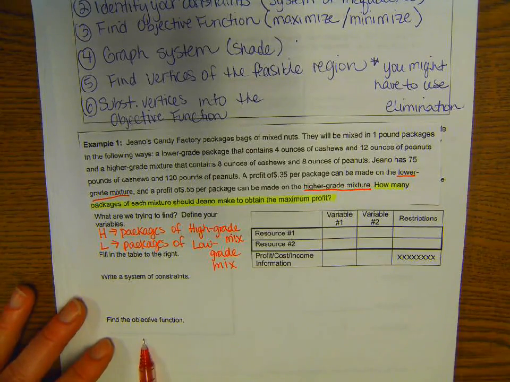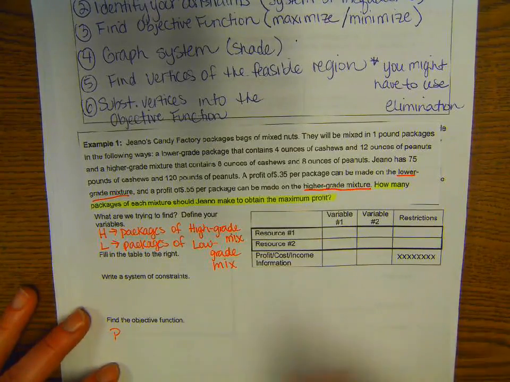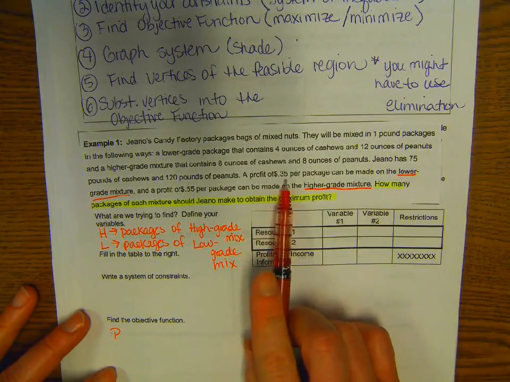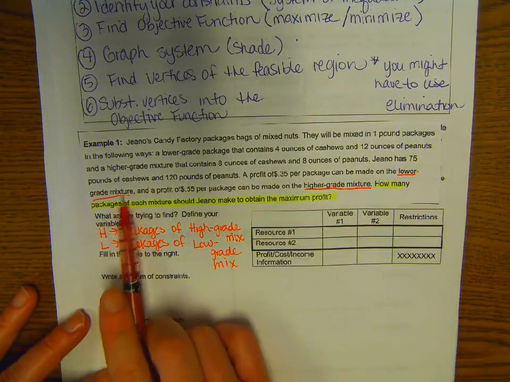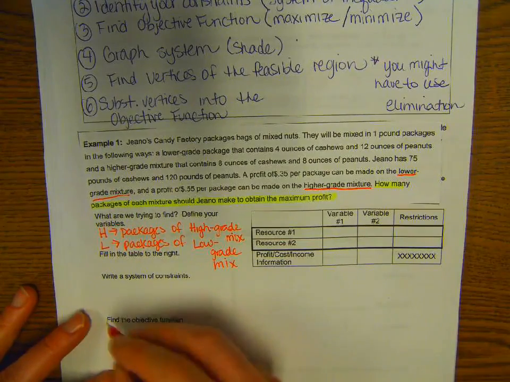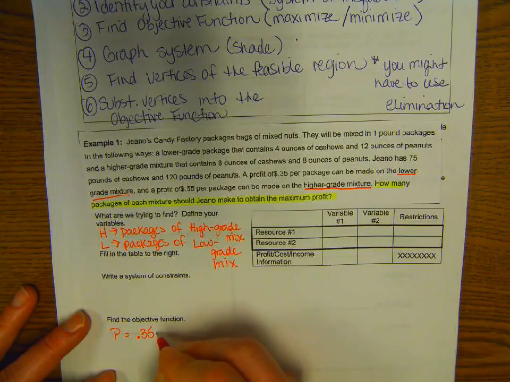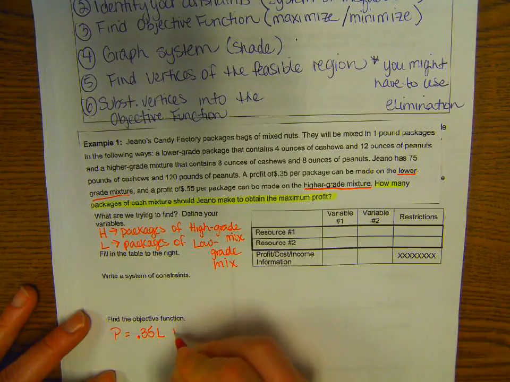How much do they make profit on the low grade package? It says somewhere in the problem. So I'm going to write P for profit, this is going to be my objective function. I make 35 cents per package on the low grade mixture. So I am going to write 0.35 for the low grade.